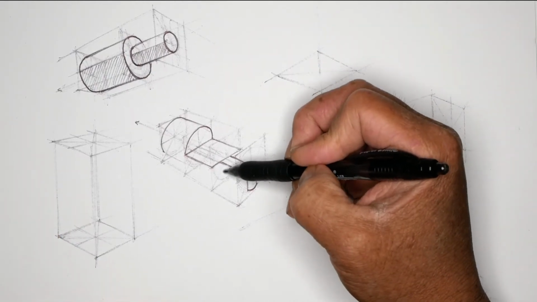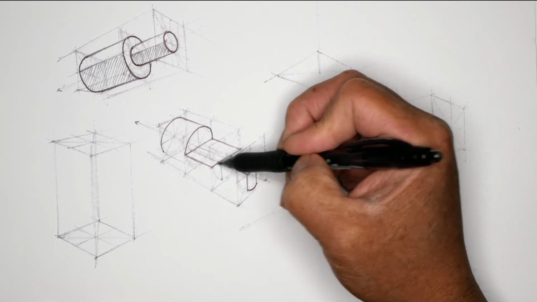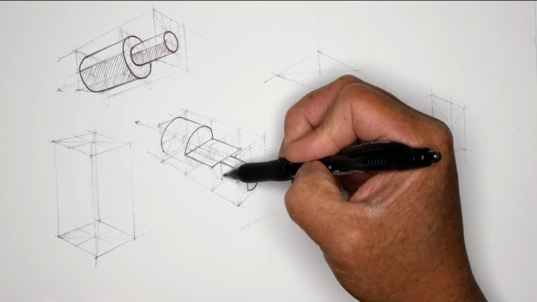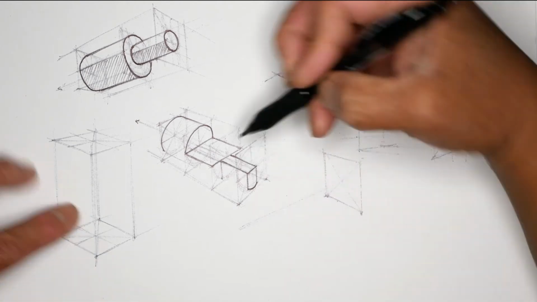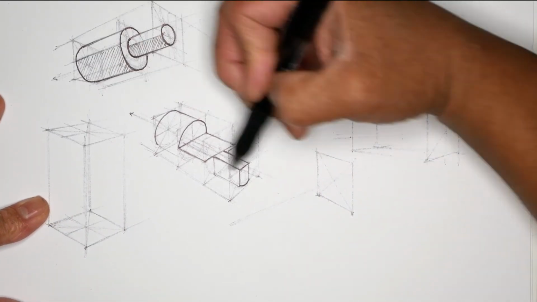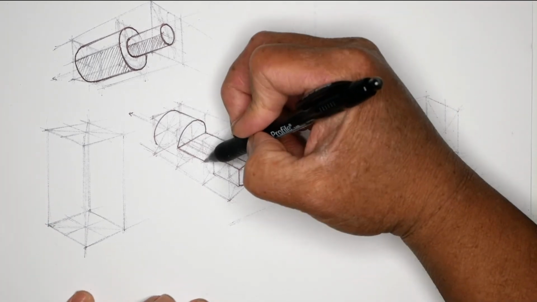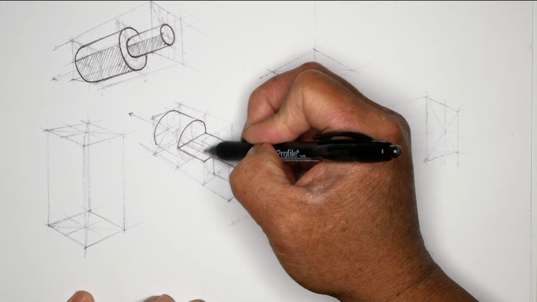This comes straight down. It comes straight down until it hits this part of the ellipse here. And then, if it's accurate, this line should look like it's going to the left vanishing point. Of course, then this curves. I'm taking this ellipse.